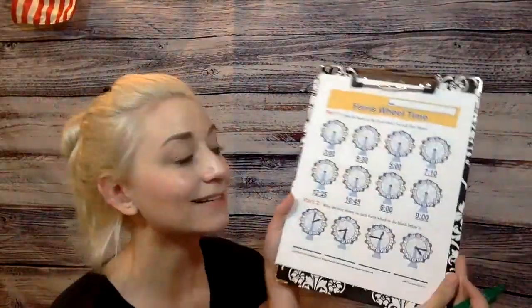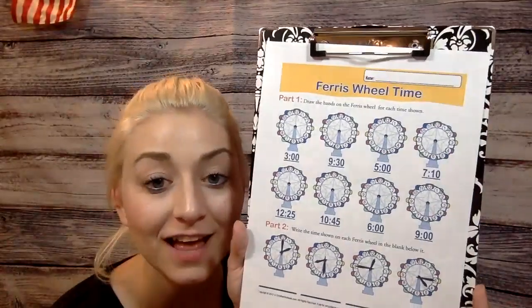Hi, boys and girls. For our math activity today, we are going to draw hands on our Ferris wheel like a clock. So before we get started, let's write our name at the top of the paper.